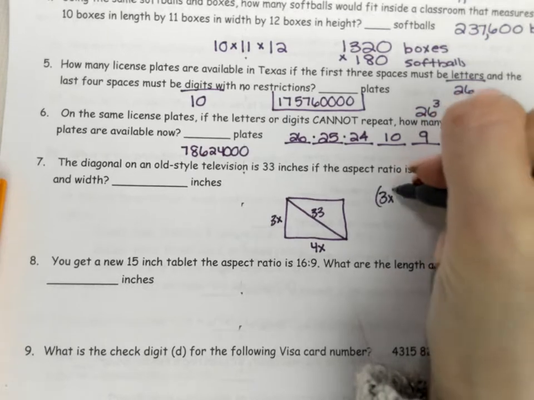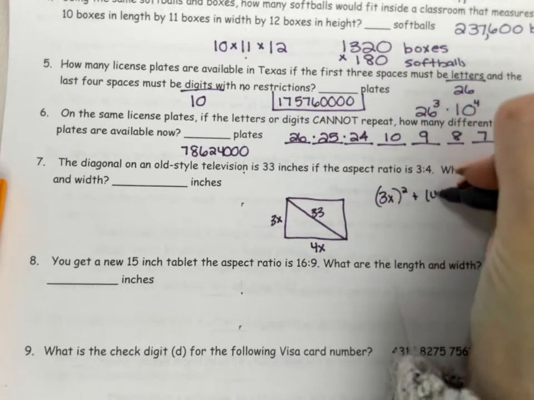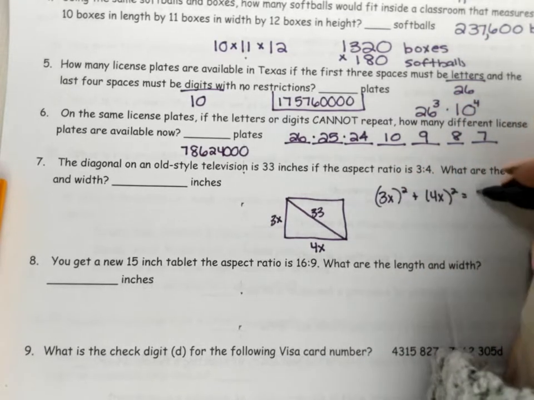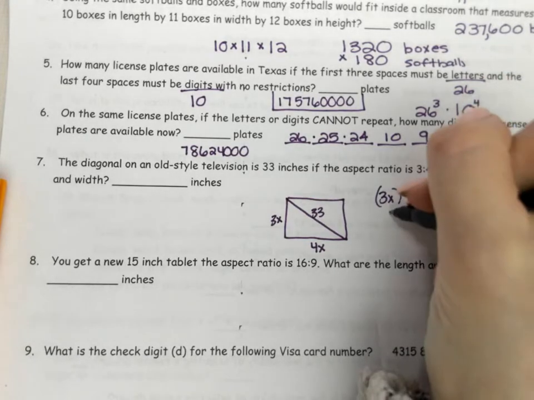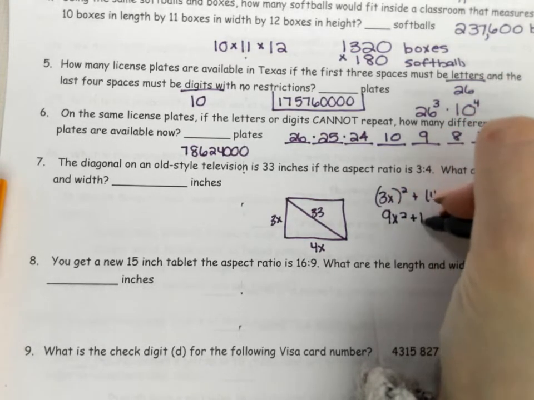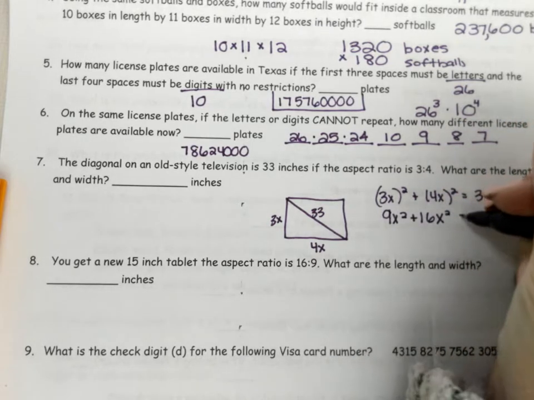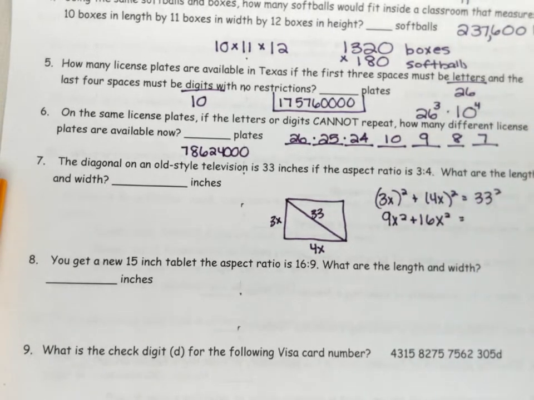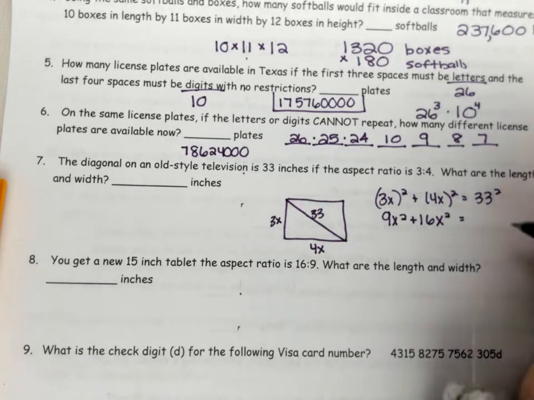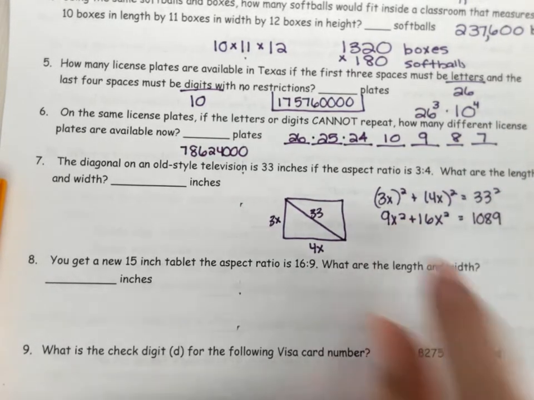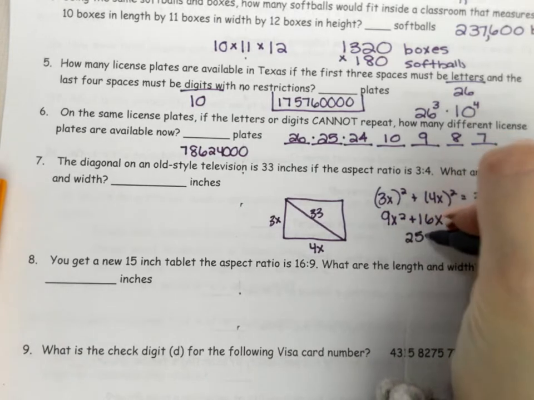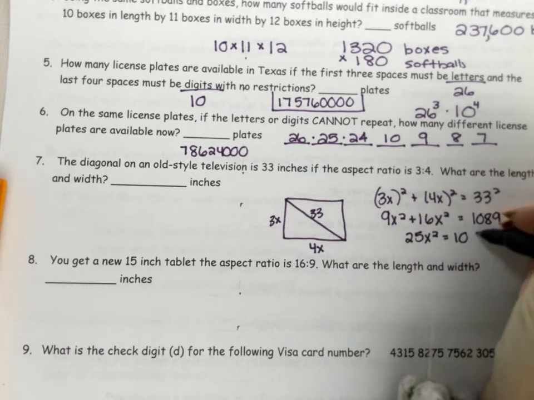So we have 3x squared plus 4x squared equals 33 squared. So this gives me 9x squared plus 16x squared equals 1089. You combine your like terms, so 25x squared equals 1089.